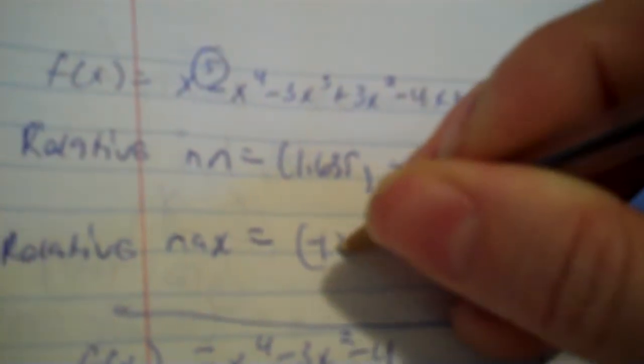Okay, relative minimum. I'm going to give myself some room here. Relative min and relative max. Okay, so minimum, that's the one where they spike down. I think that I can only see one of them. Okay, so 1.635 and negative 3.095. And as far as maximums, I can only see one of those too. Okay, right there. Negative 1.397 and 14.492.